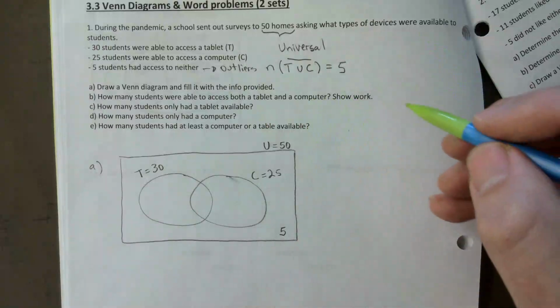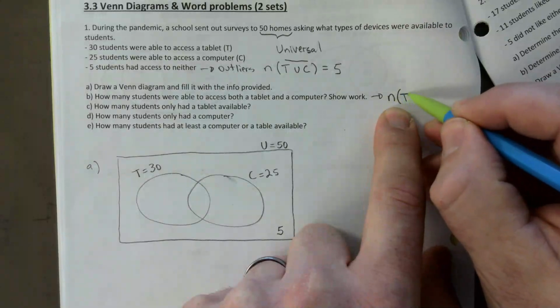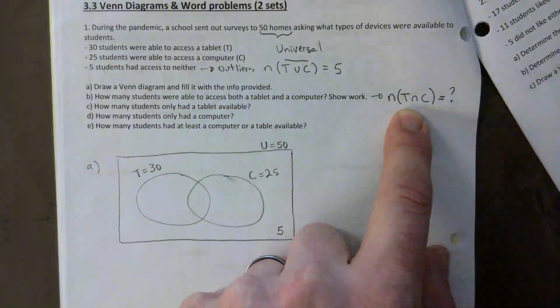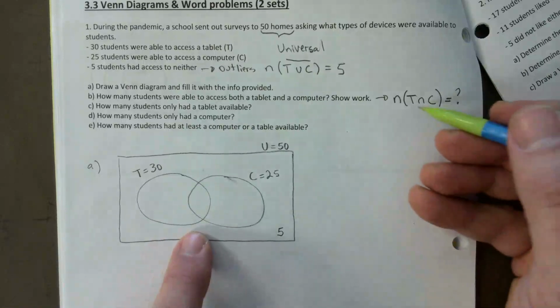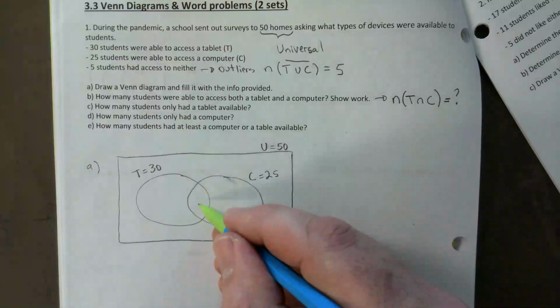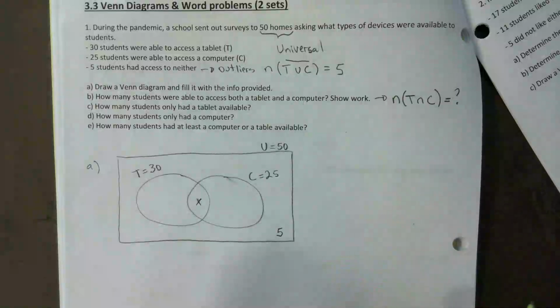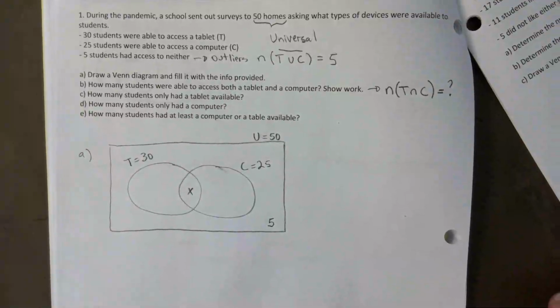Show work. That question is asking this. It's asking that. That is unknown to us. And that is the key to unlock everything else. You need to know the intersection here if there is anything. So we're going to call this X. Okay. That's going to be our unknown. So I'm going to show my work here.